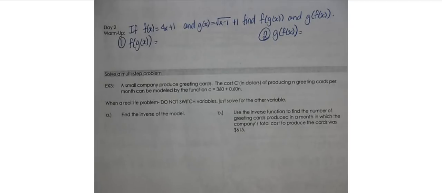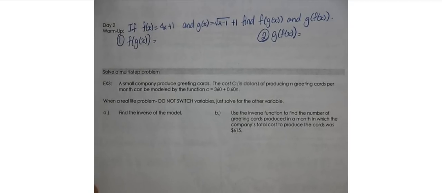But before we get started, I would like you to please go ahead and complete this really quick warm-up. It reads, if f of x is equal to 4x plus 1 and g of x is equal to the square root of x minus 1 plus 1, find f of g of x and g of f of x. So please go ahead and pause the video and try this problem. And when you're ready, go ahead and restart the video to see how well you did.